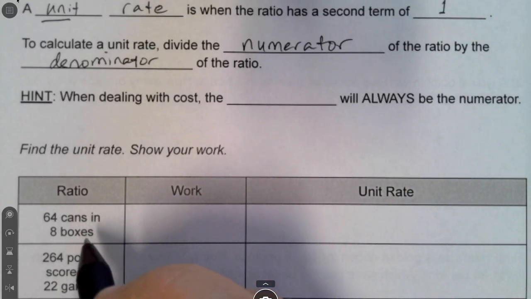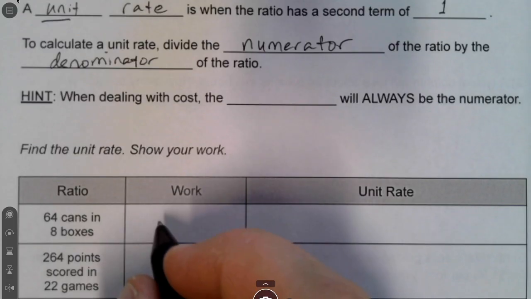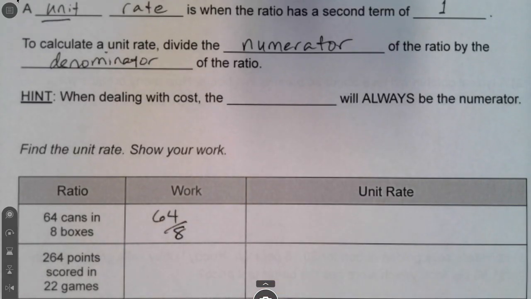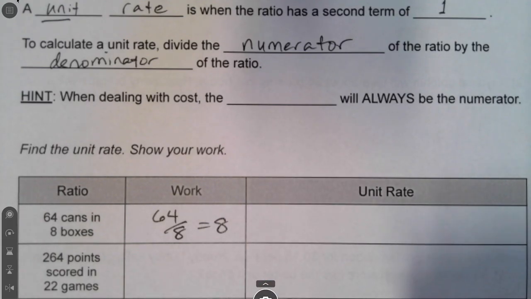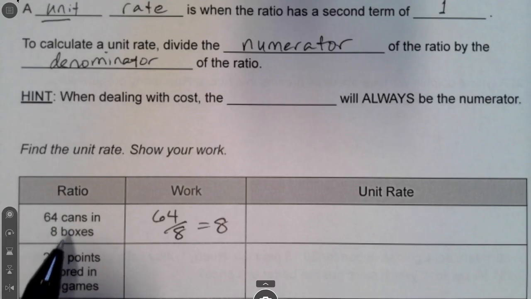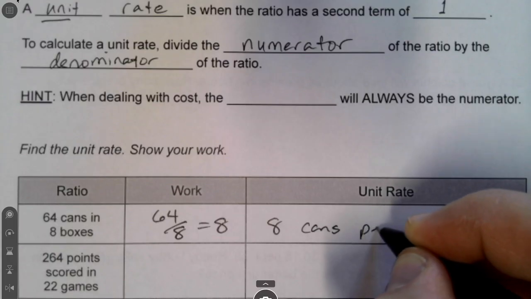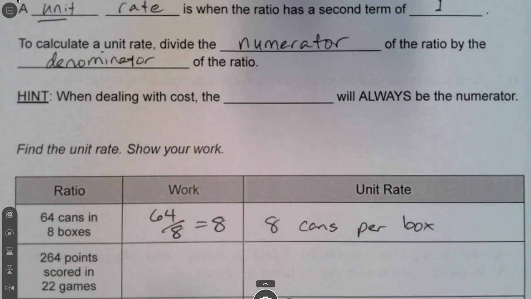64 cans and 8 boxes. So this is a rate. This is the ratio, 64 cans and 8 boxes. But to figure out the unit rate, we need to divide 64 by 8. So 64 divided by 8 is 8. That means while there are 64 cans and 8 boxes, there are 8 cans per box. So we're finding out if there's this many in 8 boxes, how many are there in just one box? That's what the unit rate is.